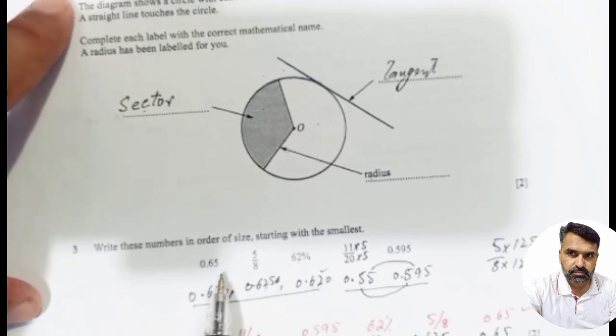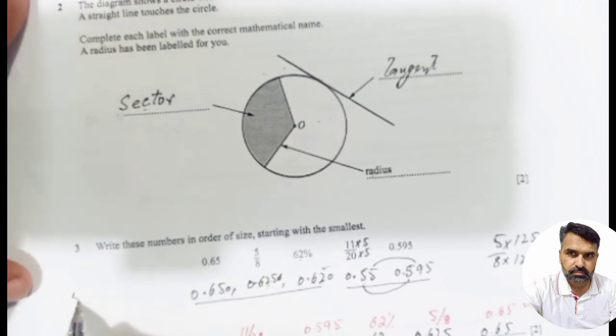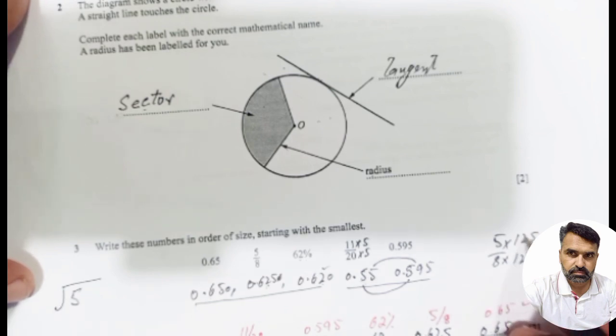So for this we will convert the numbers to decimals. 5 over 8 can be changed by multiplying numerator and denominator by 125, and we will have 625 as numerator, because 5 times 125 is 625, and 125 times 8 is 1000.